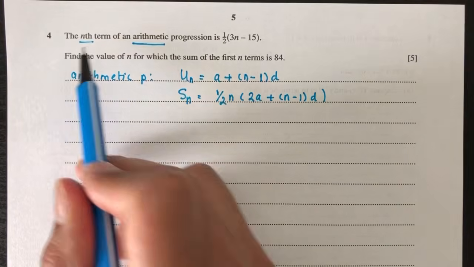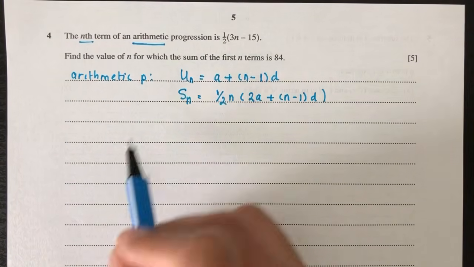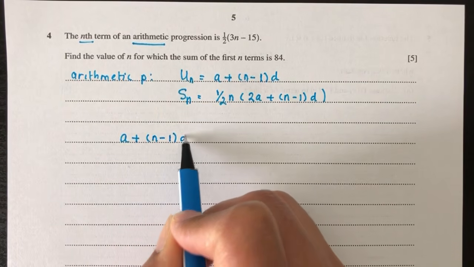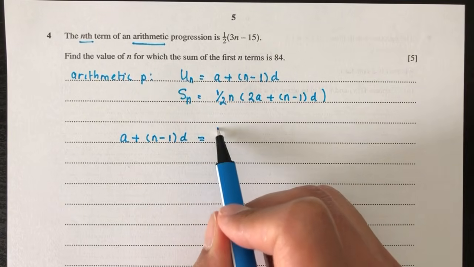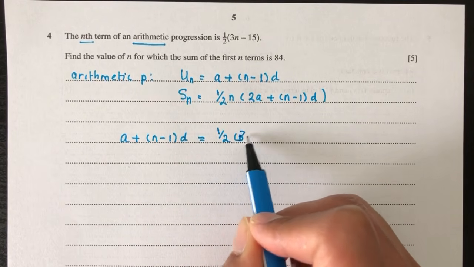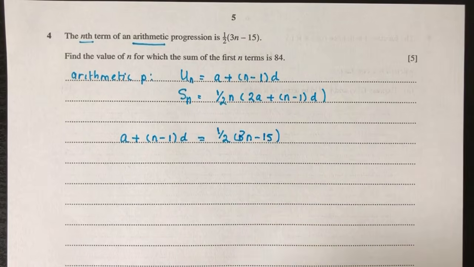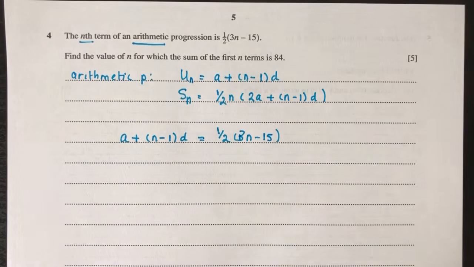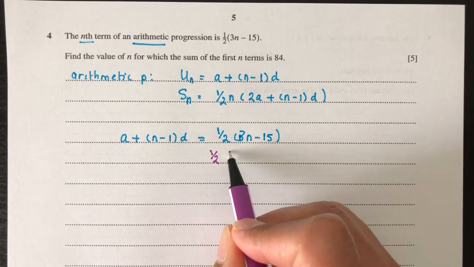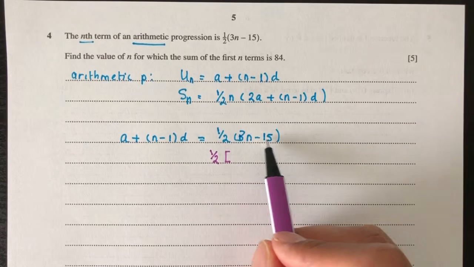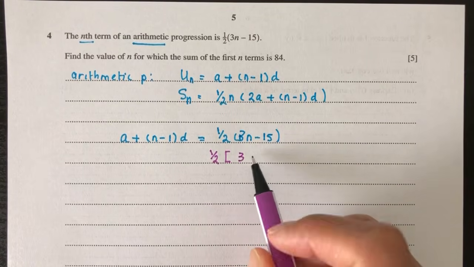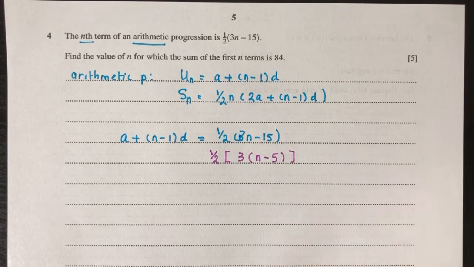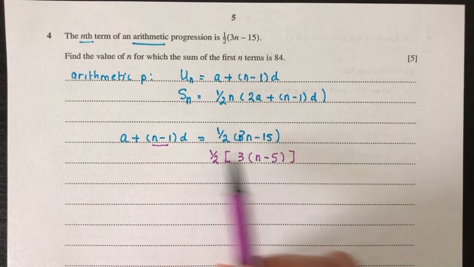So now the first information says that the nth term is given by this. So we equate the nth term, which is a plus n minus 1 d, equal to 3n minus 15. So one thing we can do here is we can try to express this as this, right? So let's do that. So first let's just put the half outside. And as you can see, we have 3n and minus 15. We can take out 3. You have 3 outside. You'll have n minus 5 remaining.